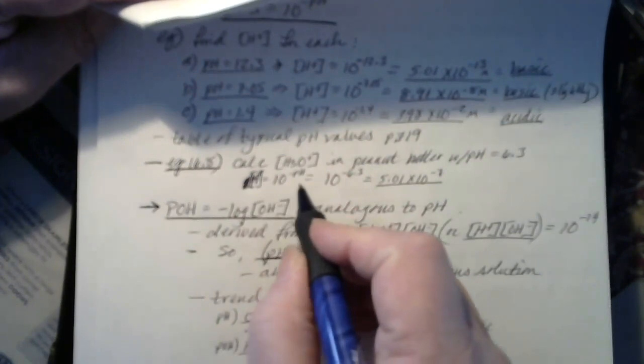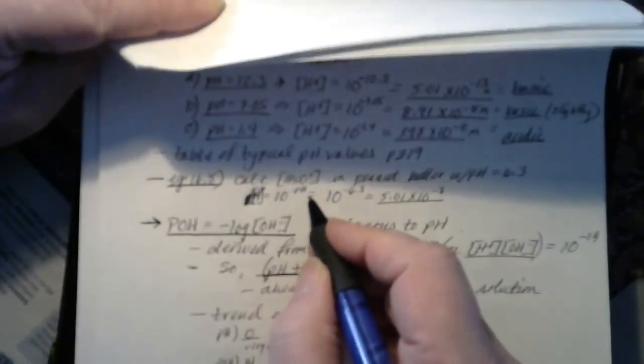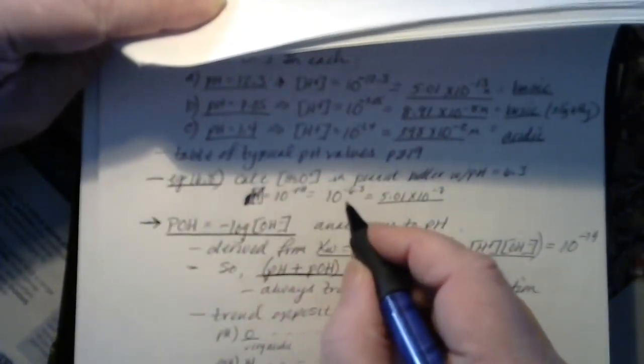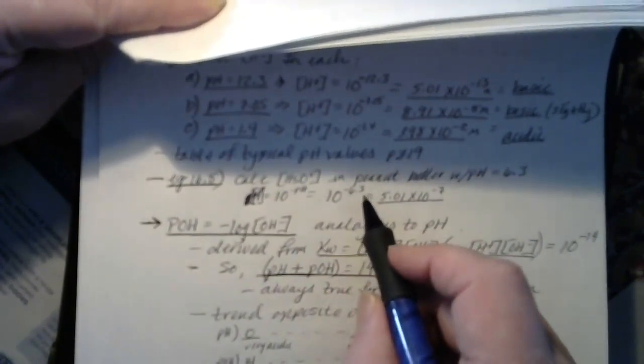The H plus, that's H plus in brackets, is going to be equal to 10 to the negative pH power, and that's 10 to the negative 6.3, or 5.01 times 10 to the minus 7.